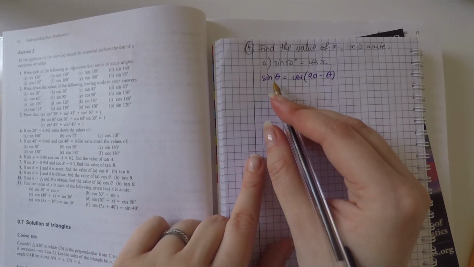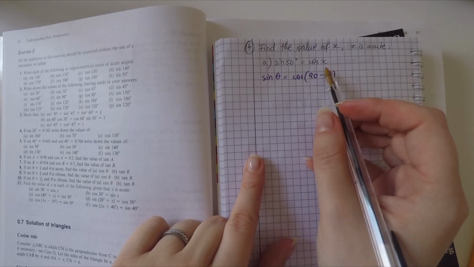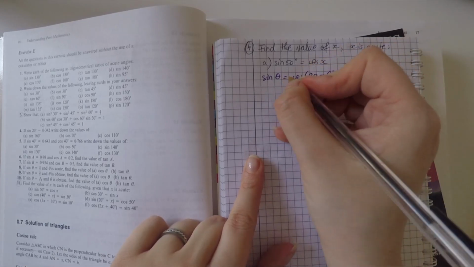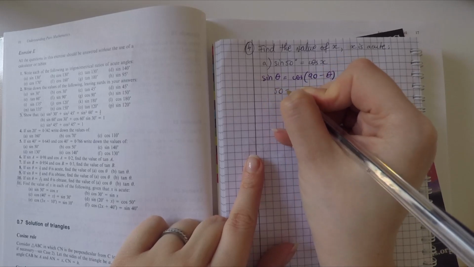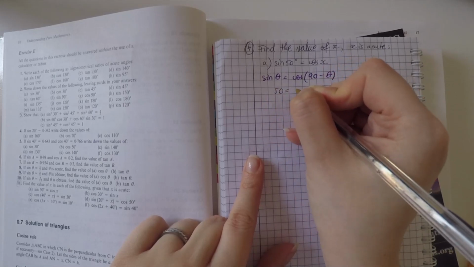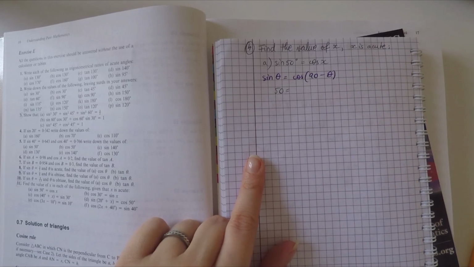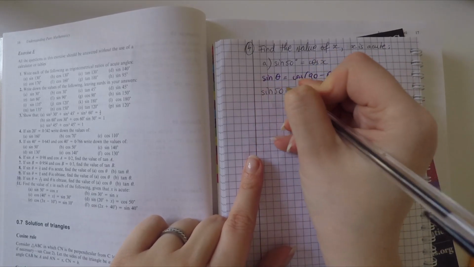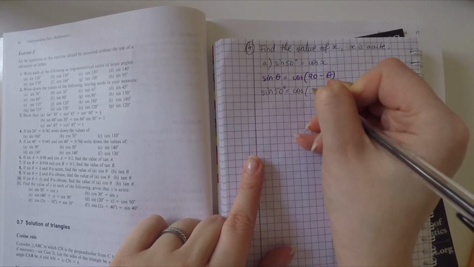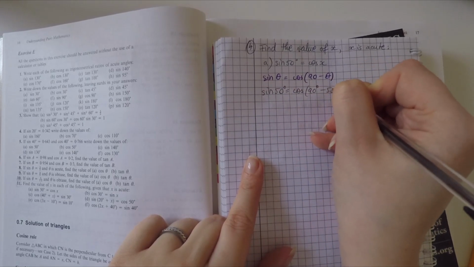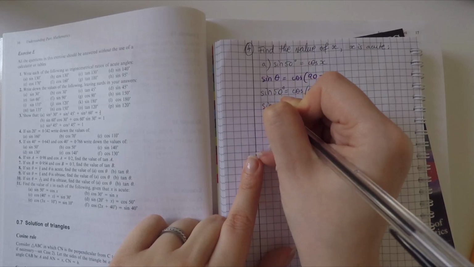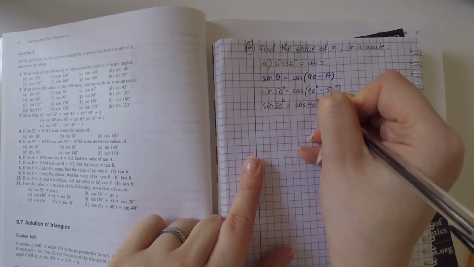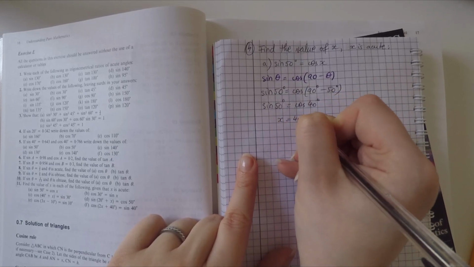So I actually have 90 take away... No, sine of 50. What am I writing? Sine of 50 is the same as cosine of 90 take away 50. So I've got sine of 50 equals cosine of 40. So my x equals 40.